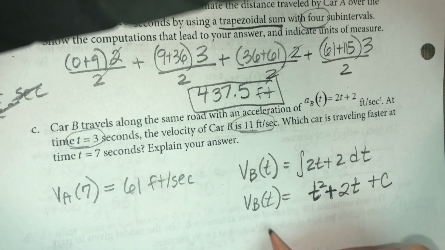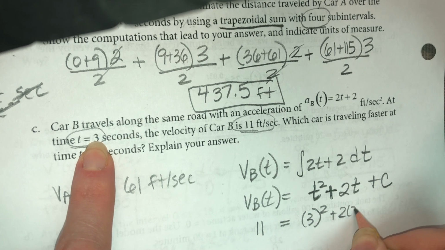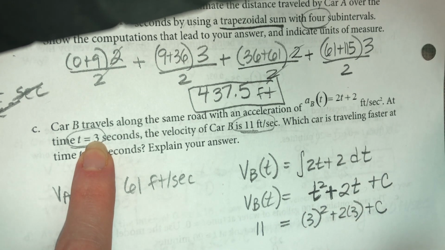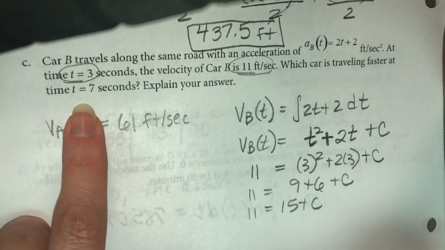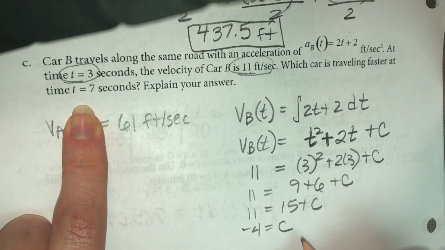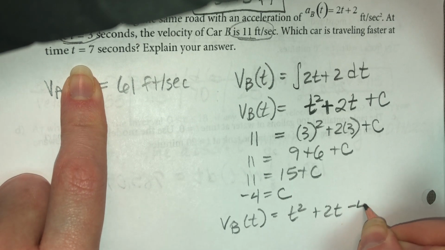So they tell me my velocity is 11 when my time is 3. So if I sub in a 3 for t and an 11 for velocity, I can solve for what that c value is. So I have 11 equals 9 plus 6 plus c, and that means 15 plus c. If I subtract 15 on both sides, then I get -4 equals c. So the velocity equation for car B is t squared plus 2t minus 4.